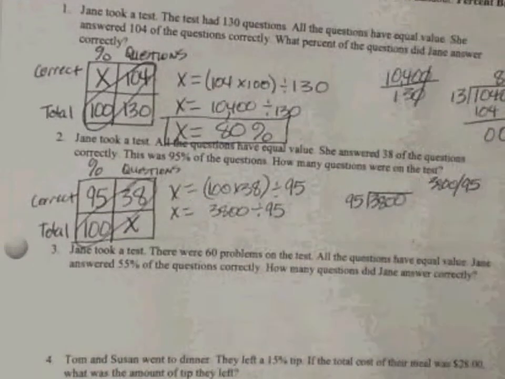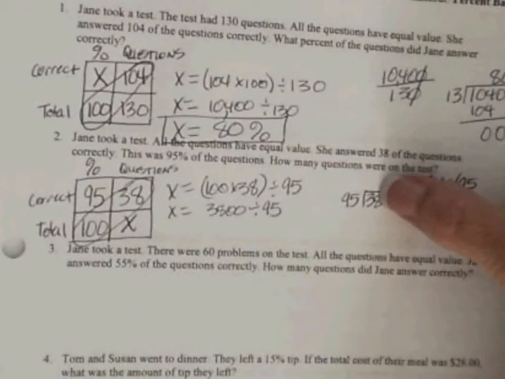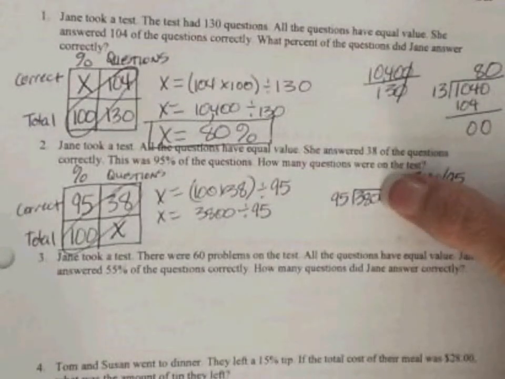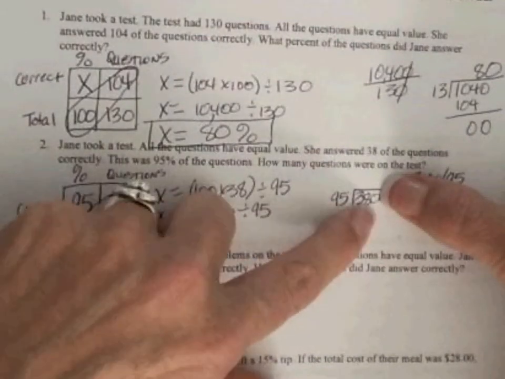So 95 goes into, doesn't go into 38, goes into 380 how many times? Well, this is almost 100, right?